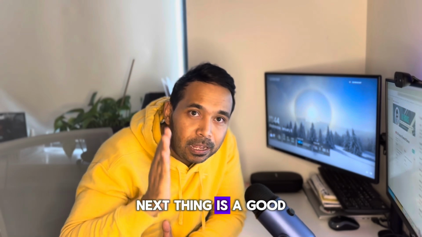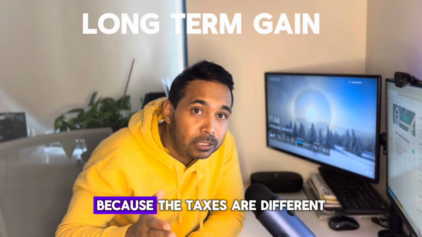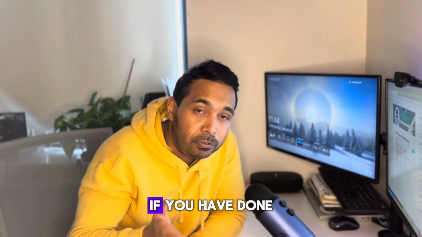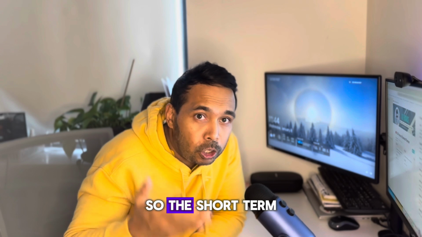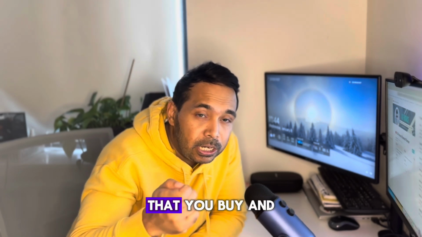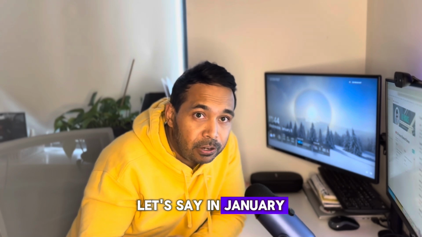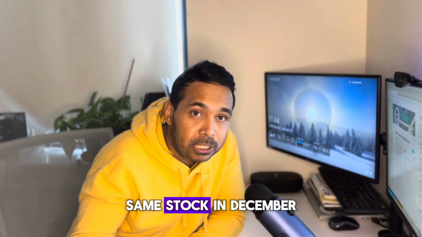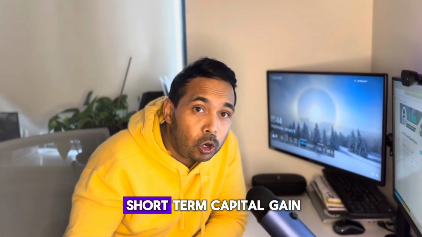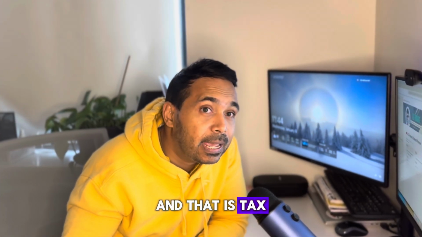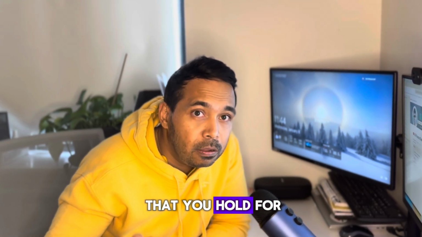Next, you should also know what a short-term gain and a long-term gain are, because the taxes are different for a short-term capital gain versus a long-term capital gain. A short-term capital gain is something that you buy and sell within a year. So if you buy something in January and sell the same stock by December 31st, that is a short-term capital gain, and it is taxed higher than long-term. Long-term is anything that you hold for more than a year.